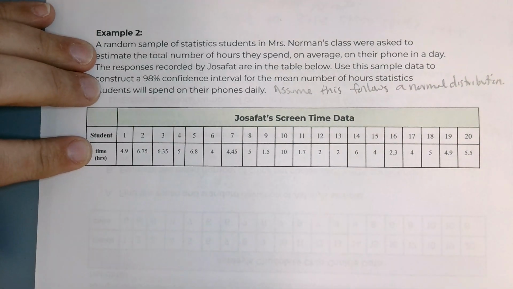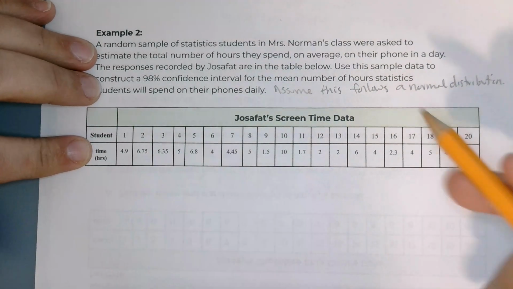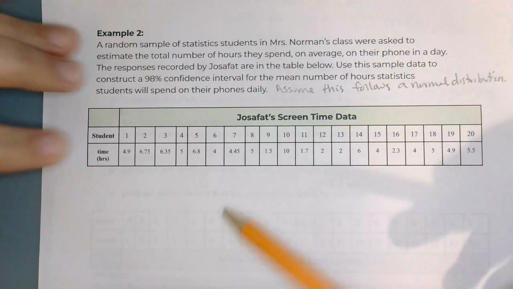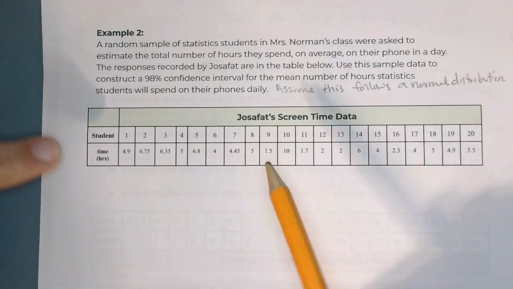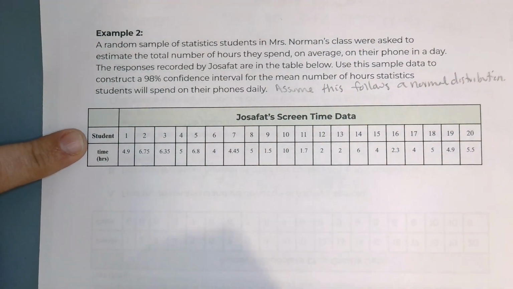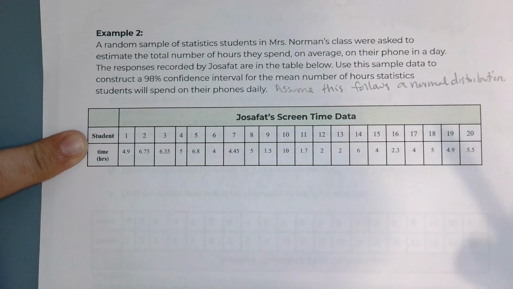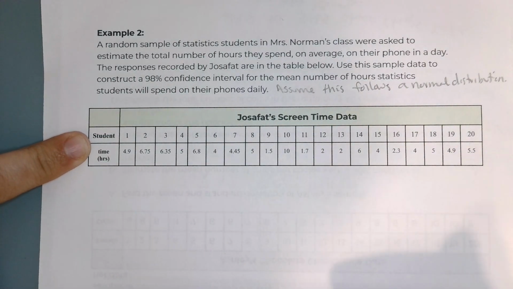So in my in-person classes, they actually do studies, and this student got to collect data on screen time of students who were taking statistics. So here are some data below.